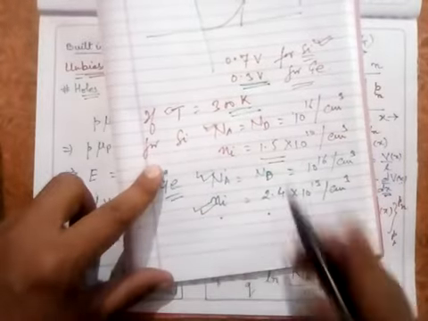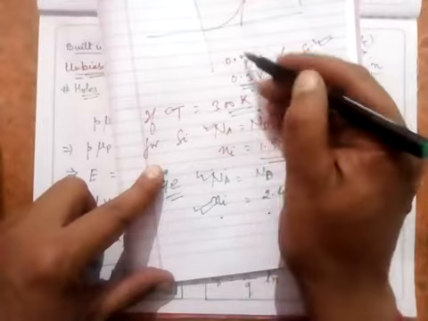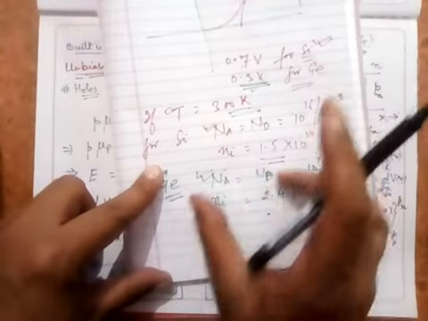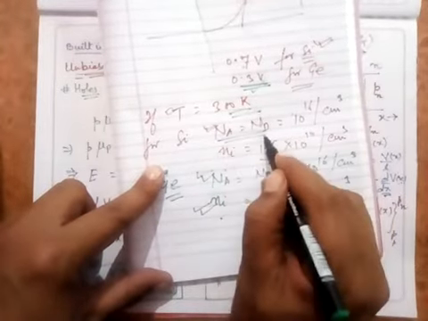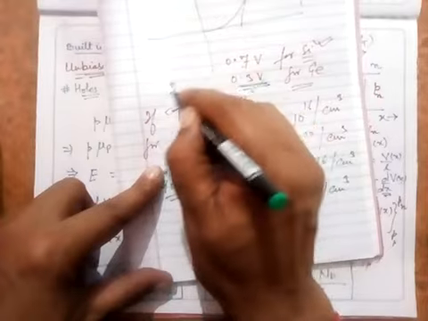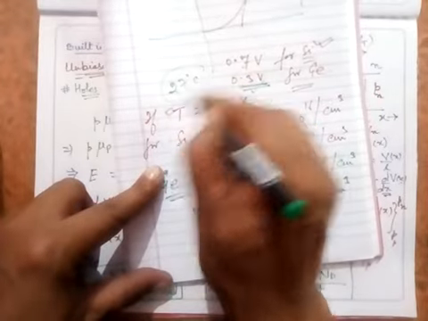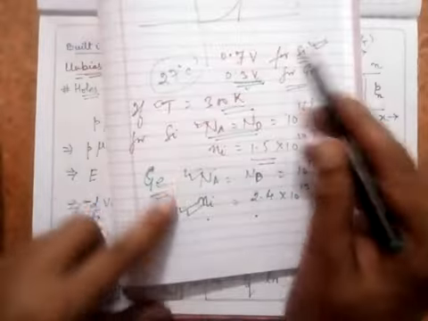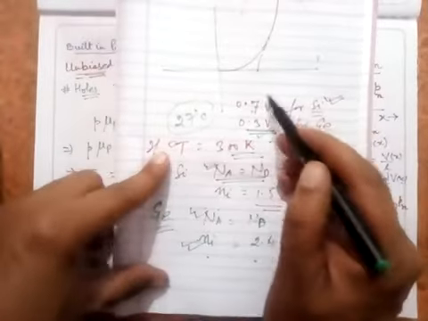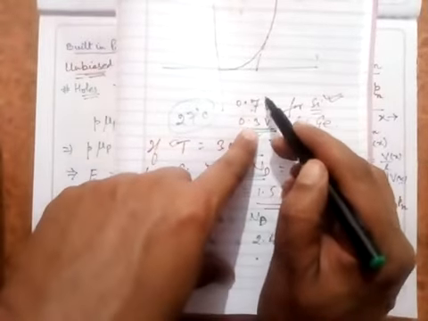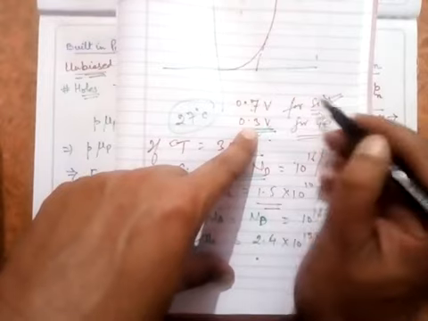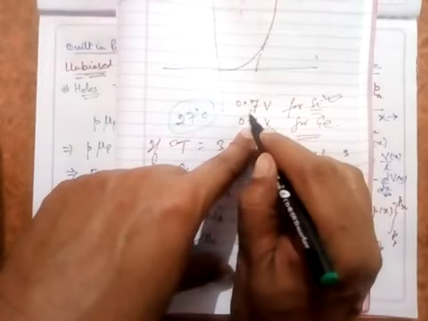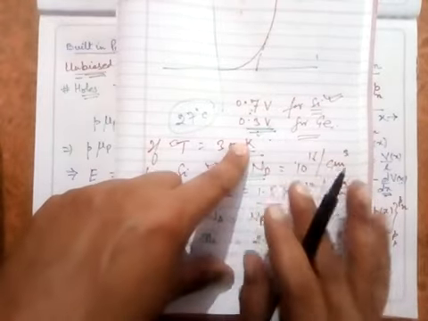Practically you'll never find it equal to exactly 0.3 or 0.7 volt, because there is some deviation in the doping level, and it is never always 27 degrees centigrade, that is room temperature. So you'll find some deviation from 0.7 or 0.3, but from a numerical point of view, we take these values as the barrier potential for silicon is 0.7 volt and for germanium it is 0.3 volt.